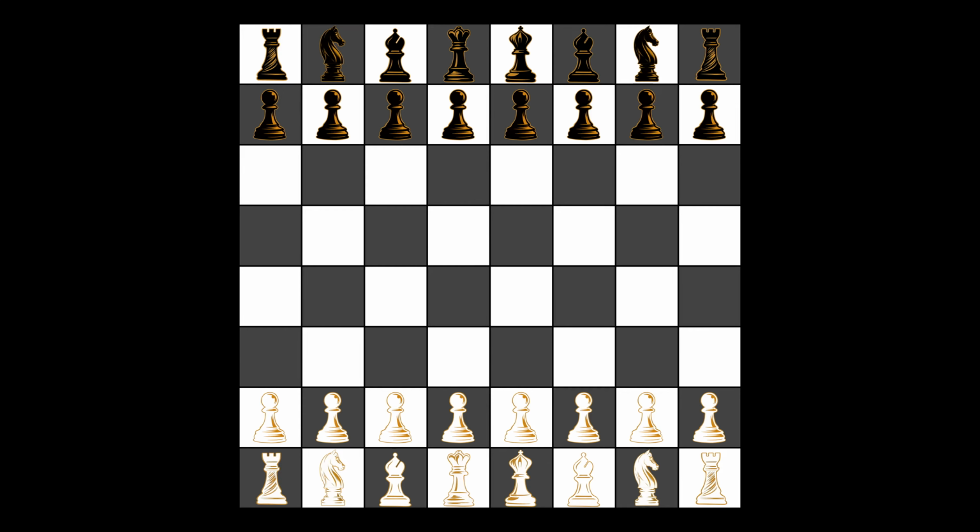The game chess is one of the oldest and most popular board games in the world. It's a two-player game where each player controls 16 distinct pieces, each of which can only move according to very specific movement rules. In this video we will primarily focus on one specific piece, called knight.